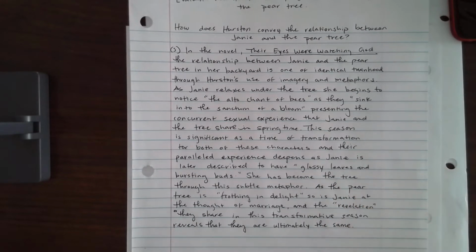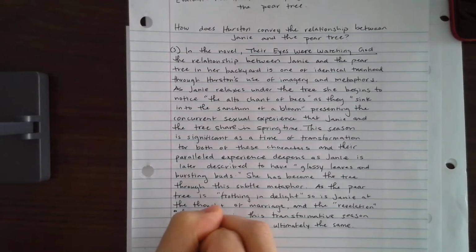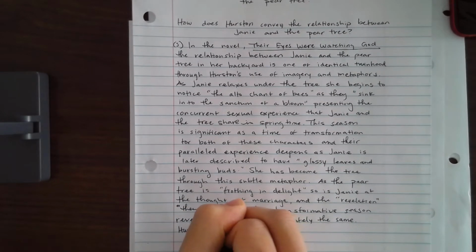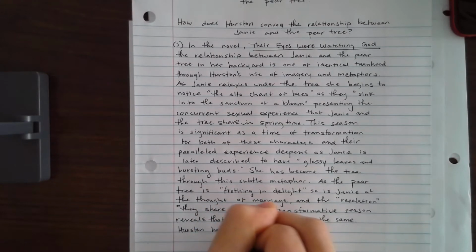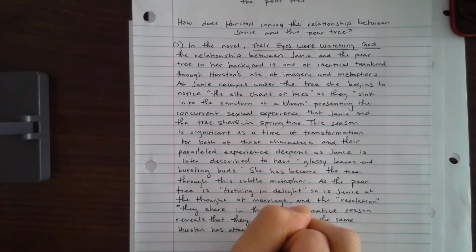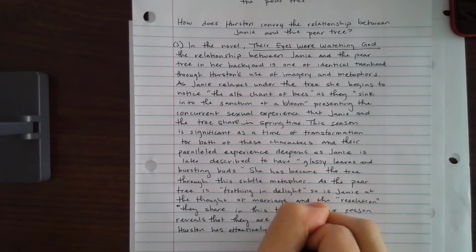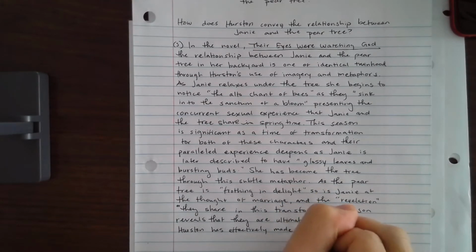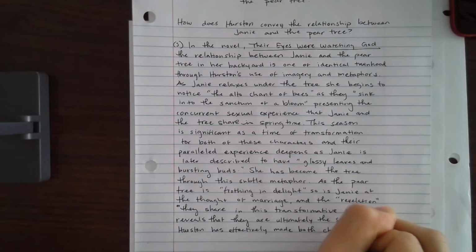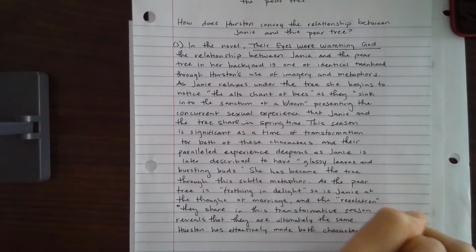Okay, purpose sentence. Let's close it up and bring it back to our topic and theme. Hurston, I want to leave Hurston out of the mix. She's the one that did all this. Hurston has effectively made both characters. I want to reinforce this idea that the tree is a character.